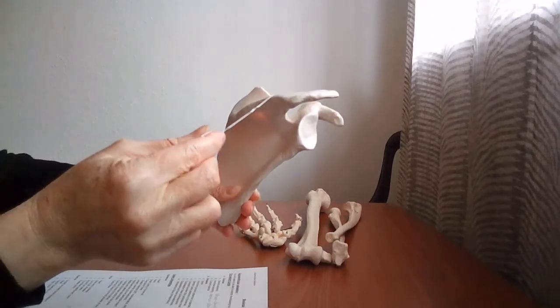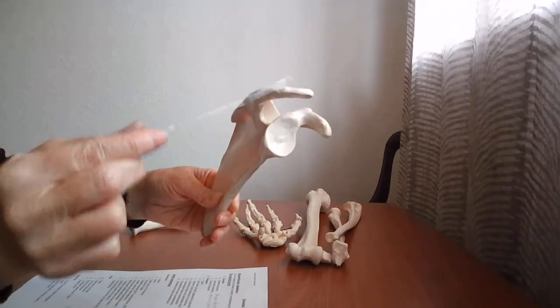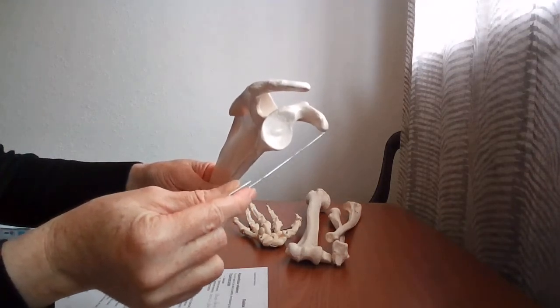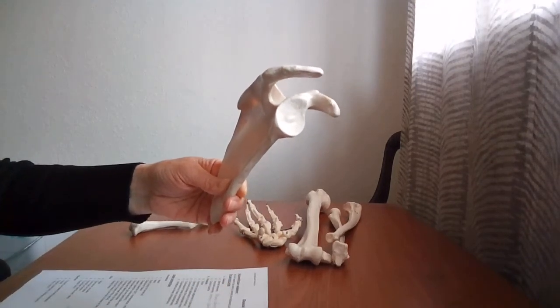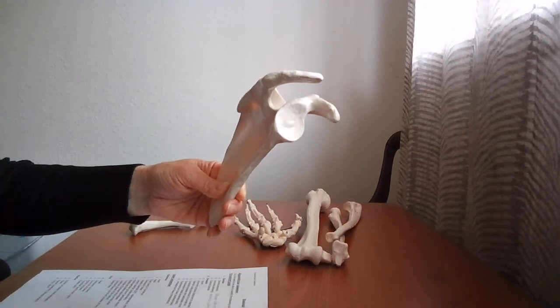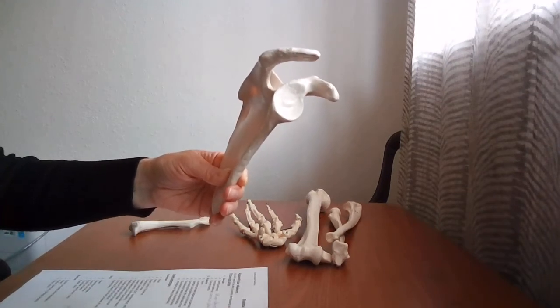So acromion attaches to the clavicle, and coracoid process is attachment of major muscles such as pectoralis minor, the short head of biceps brachii, and coracobrachialis.